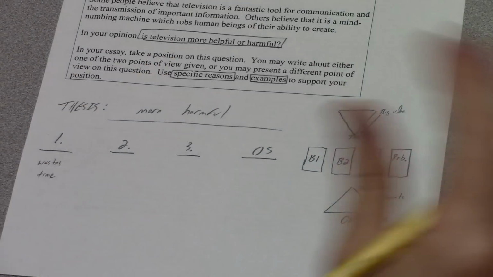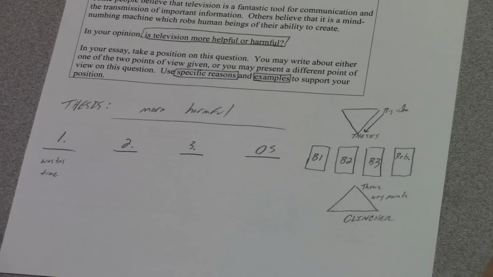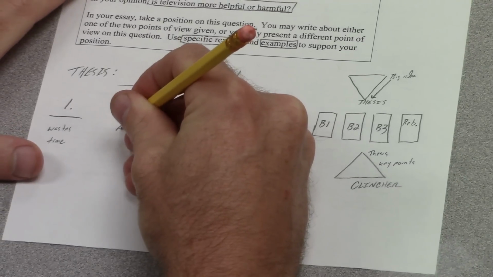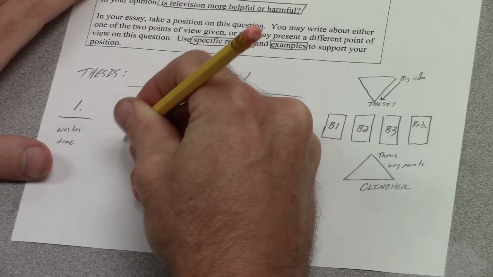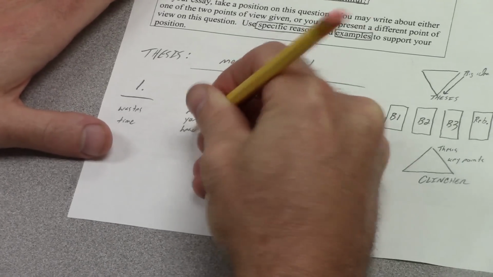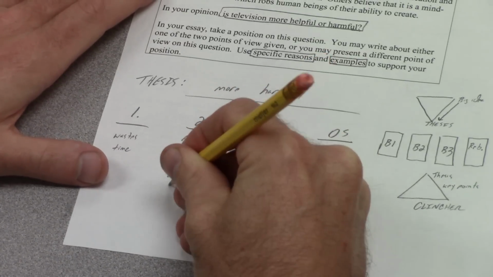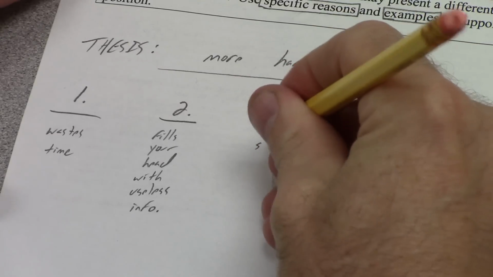And then I might say, okay, what else is another reason television's harmful? Okay, it wastes time. What else does it do? Okay, I'm going to say it fills your head with useless information. So fills your head. Notice I'm not using complete sentences. Just quickly jotting these down. My third point, okay, so I said it wastes time. I said it fills your head with useless info. What else might television do? Okay, I'm going to say it stunts your imagination.